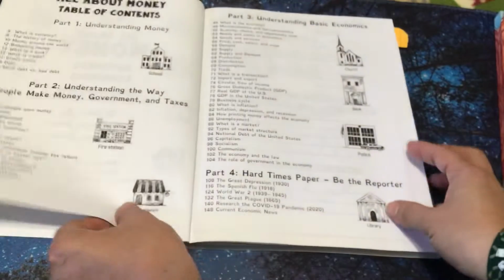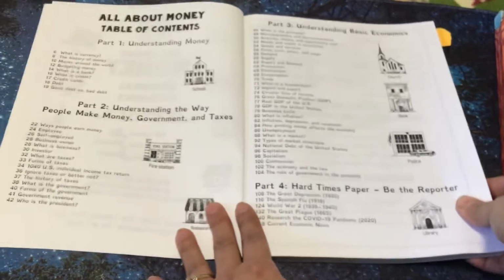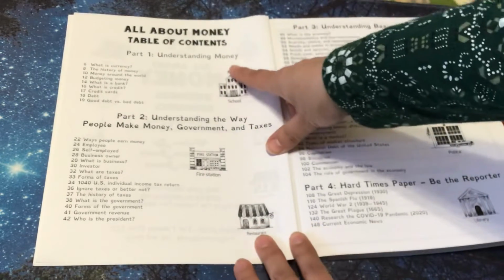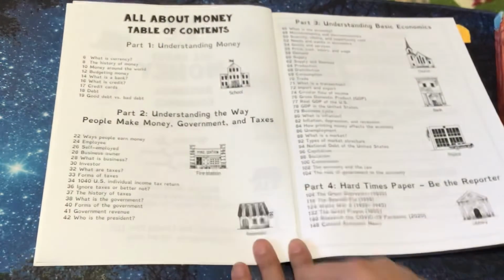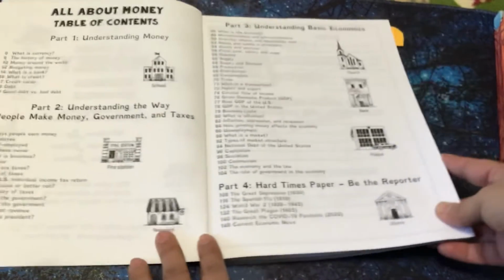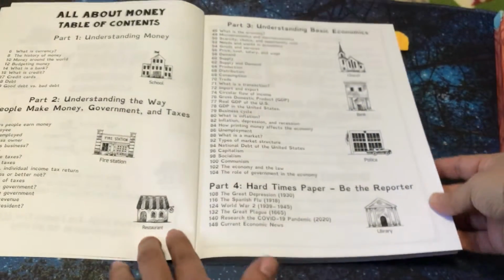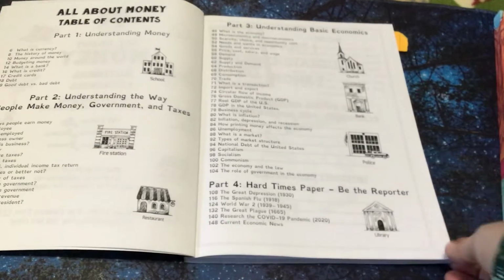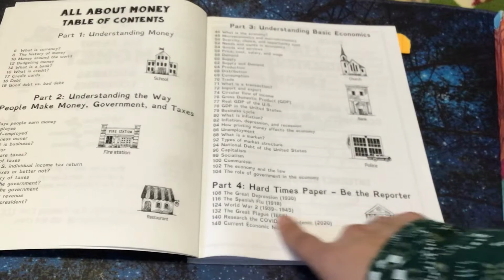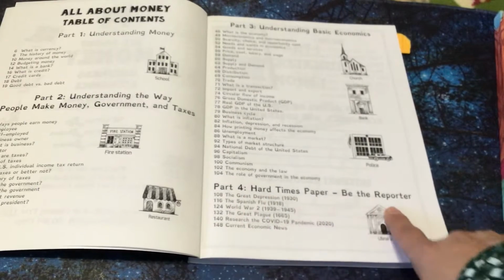So let's go ahead and open this up. Here's the table of contents. All About Money. Part 1 is understanding money. Part 2 is understanding the way people make money, government, and taxes. And then part 3, I hope that's all coming through here, understanding basic economics. And part 4, hard time paper, be the reporter.